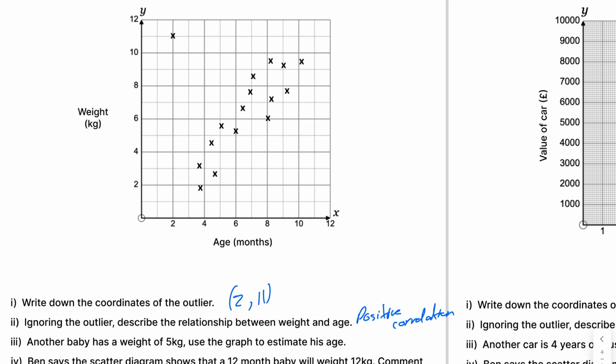Now it says, another baby has a weight of 5 kg. Use the graph to estimate his age. To estimate from a scatter diagram, you have to draw a line of best fit. Again, to draw the line of best fit, you ignore the outlier. The line of best fit is basically a line that goes through all these points. So it's something like this, and it has roughly the same number of points above and below it. So that's my line of best fit there.